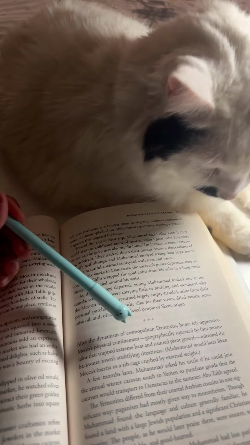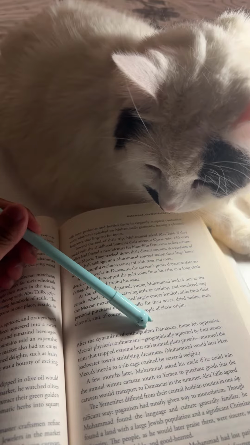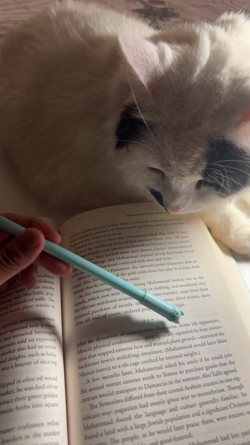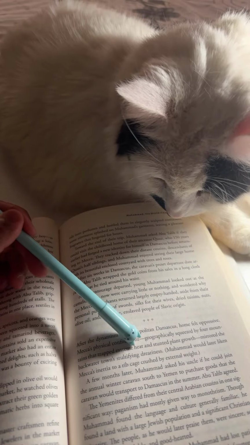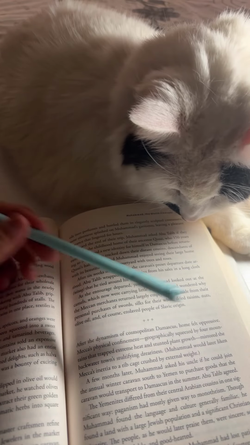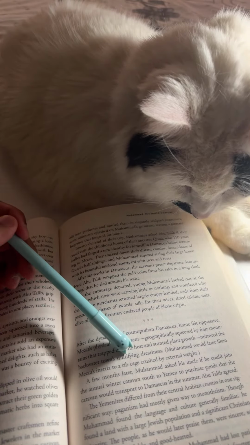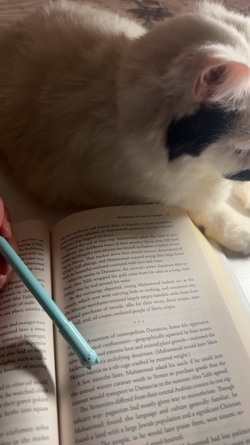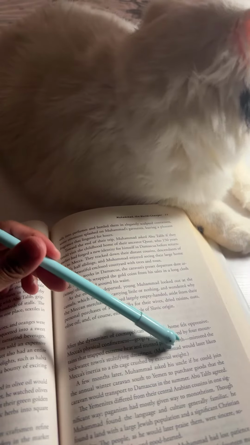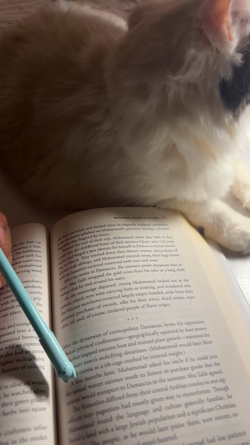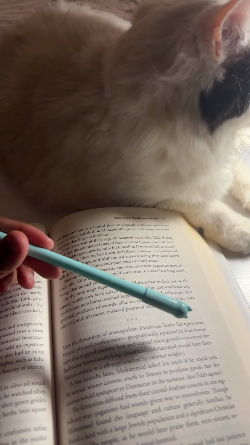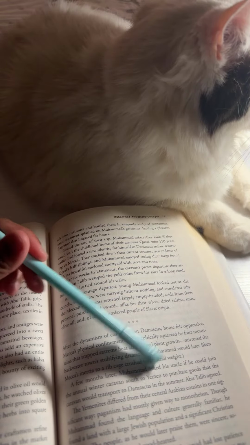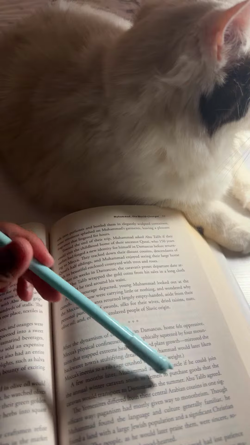Alright, so after the dynamism of cosmopolitan Damascus, home felt oppressive. Mecca's physical confinement, geographically squeezed by 4 mountains that trapped extreme heat and stunted plant growth, mirrored the backwater town's stultifying dreariness. Muhammad would later liken Mecca's inertia to a ribcage crushed by external weight. A few months later, Muhammad asked his uncle if he could join the annual winter caravan south to Yemen to purchase goods that the caravan would transport to Damascus in the summer.